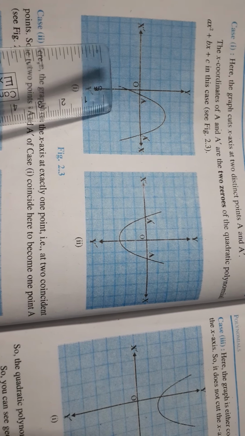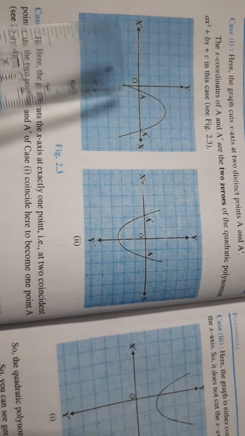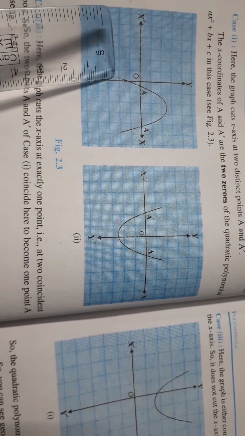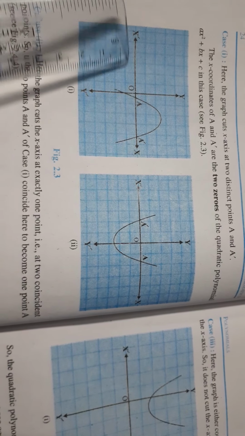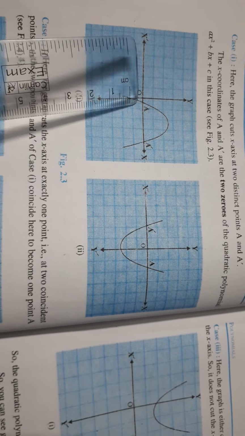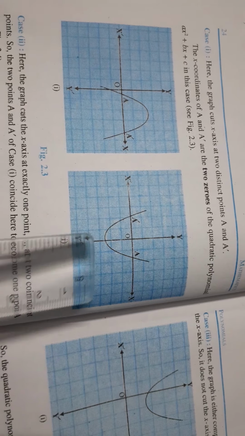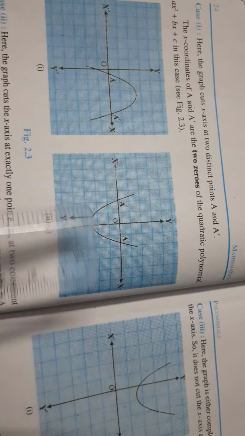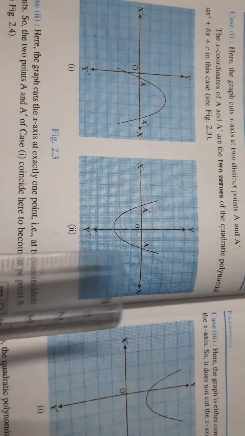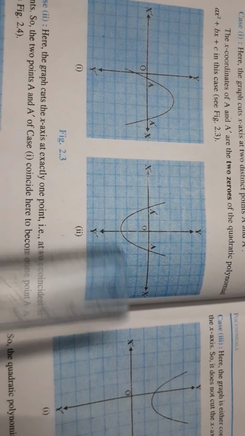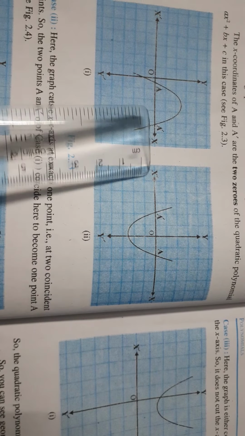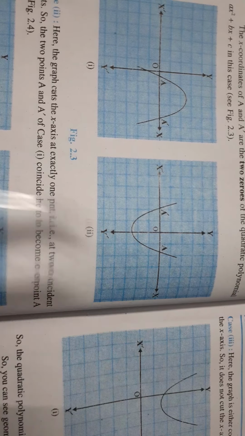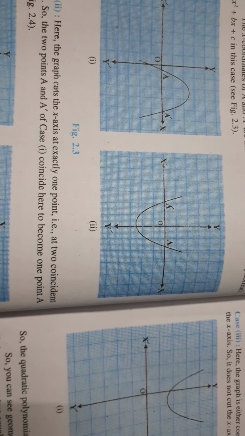Here also the curve intersects the x-axis at 2 points. So here the number of zeros is 2. See this next picture. Here also the number of zeros is 2 only, because the curve intersects the x-axis at 2 points.